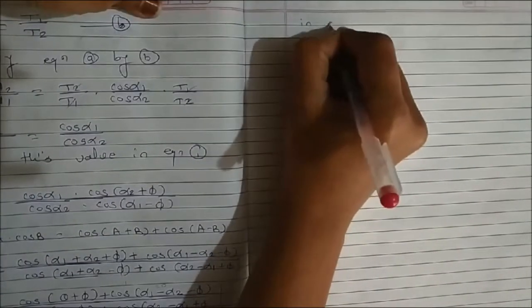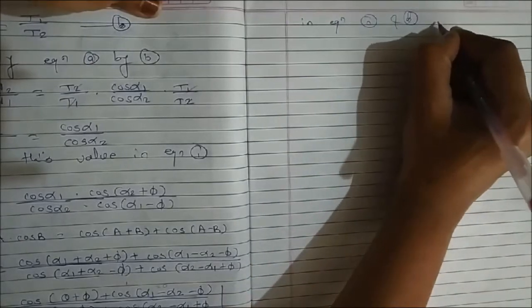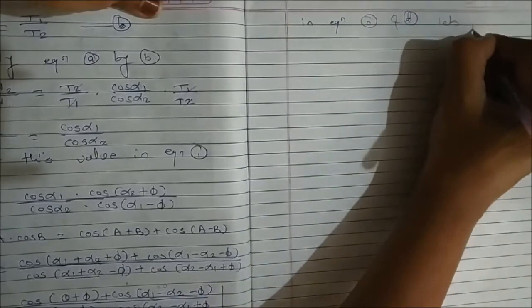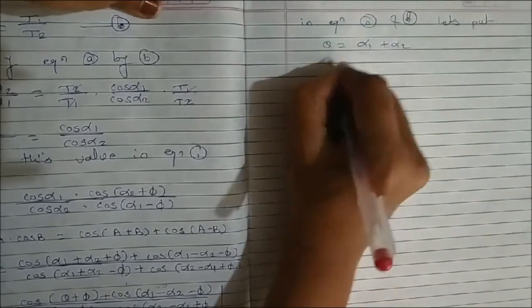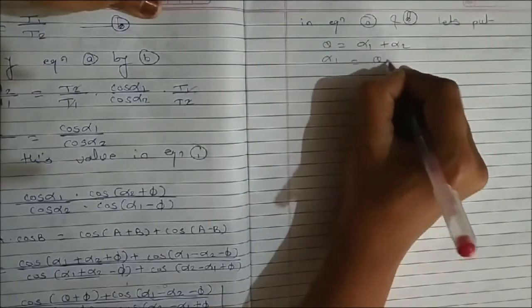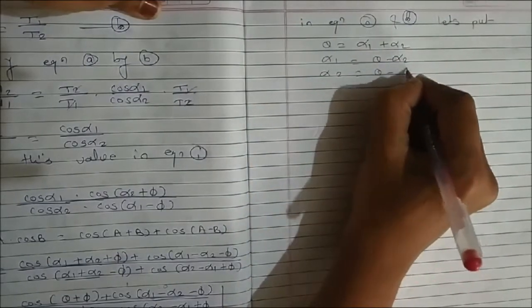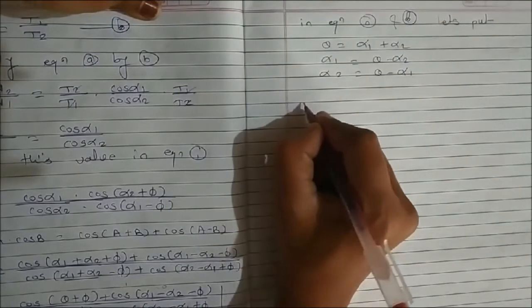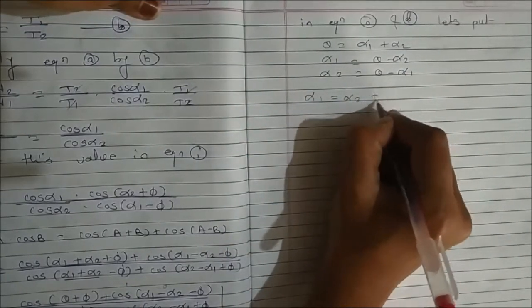Now in equation C and D, let's put theta is equal to alpha 1 plus alpha 2, that is alpha 1 is equal to theta minus alpha 2 and alpha 2 is equal to theta minus alpha 1. So our equation C is alpha 1 is equal to alpha 2 plus phi.